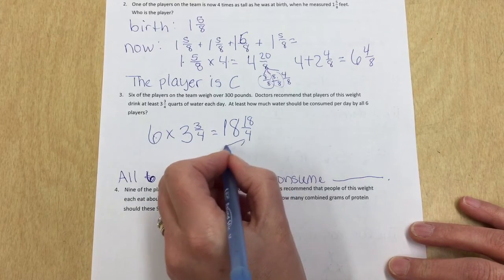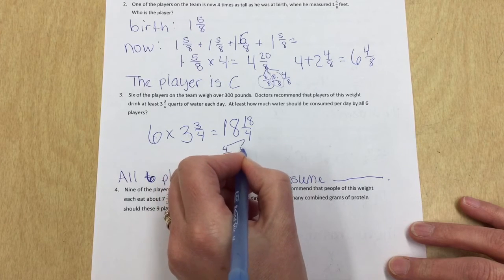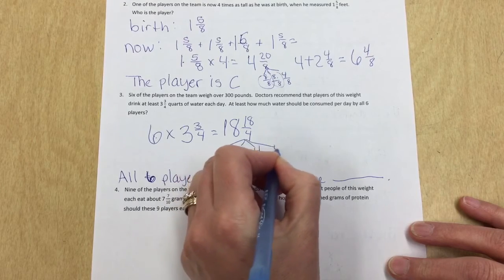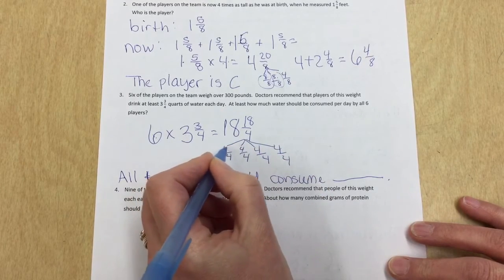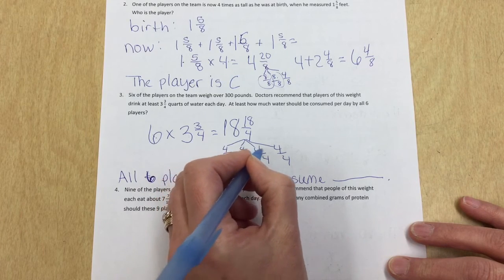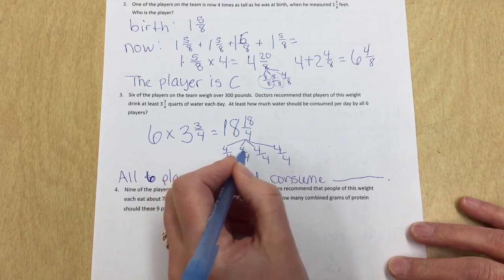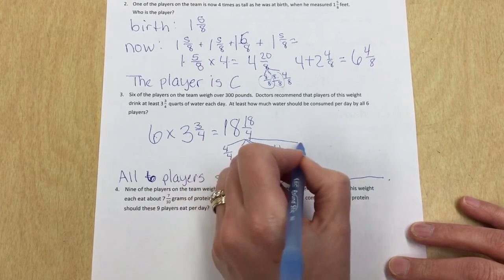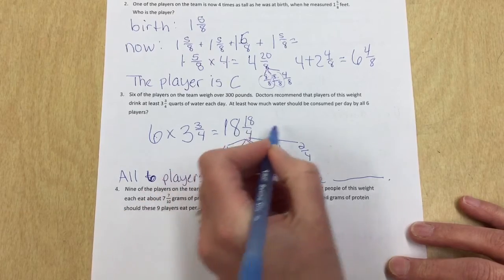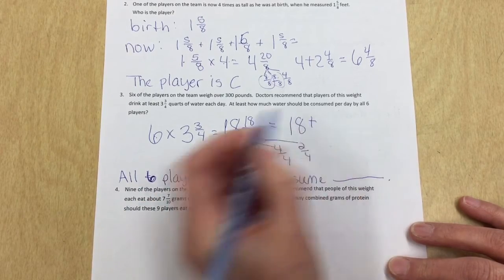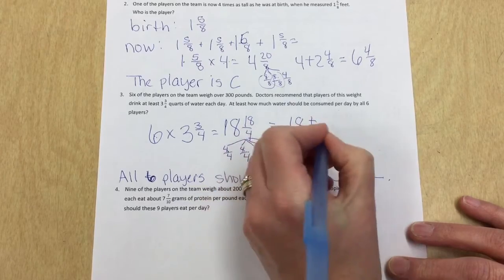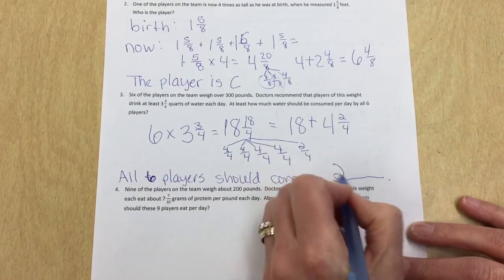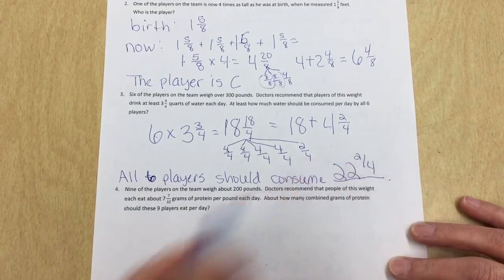So we need to take out our wholes. Because I have 4, 8, 12, 16/4 right now. Because remember, you only add the numerator. The denominator stays the same. So I have 2 left. So I would have 18 plus 1, 2, 3, 4 wholes and 2/4. 18 and 4 is 22 and 2/4.